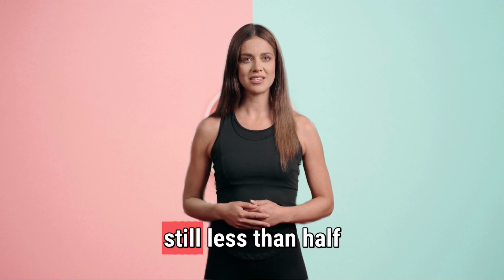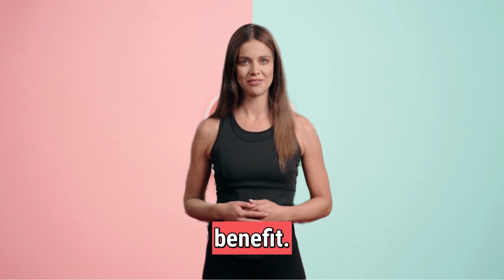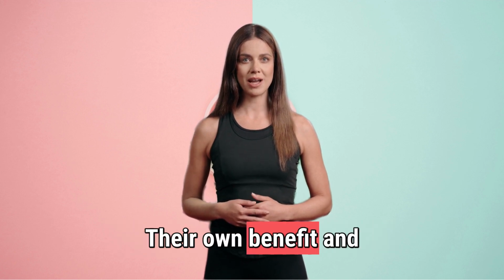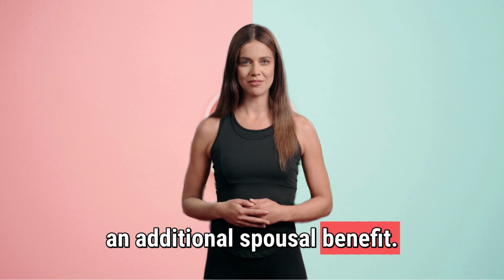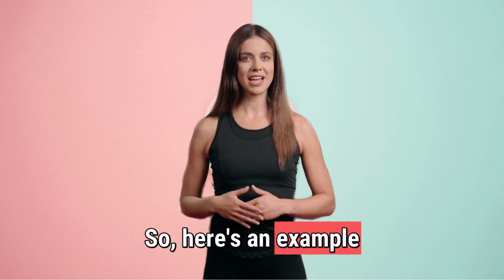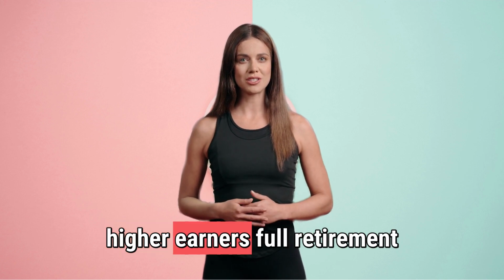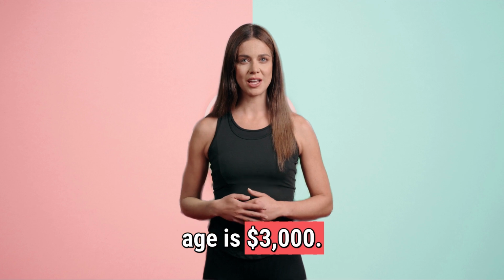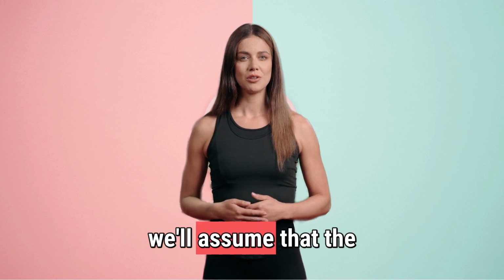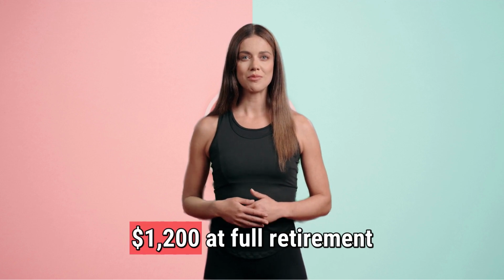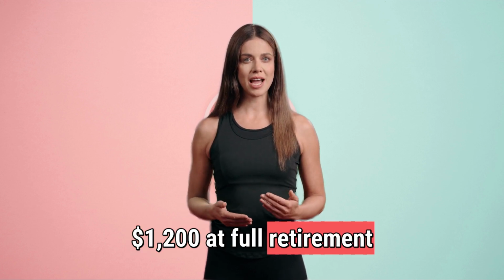But that benefit is still less than half of the higher earner's benefit. And so in that case, they're actually entitled to two things, their own benefit and an additional spousal benefit. Now that's the dual part of the dual entitlement. So here's an example that builds on what we used before, where we're saying that the higher earner's full retirement age benefit is $3,000. And in this case, we'll assume that the other spouse did some work and qualified for their own benefit of $1,200 at full retirement age.